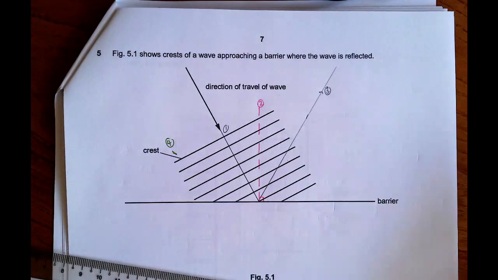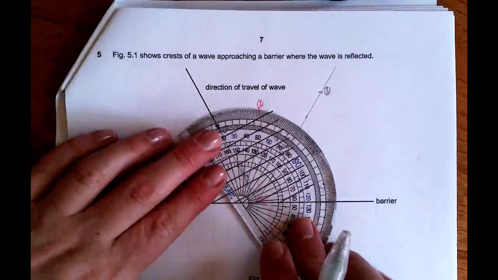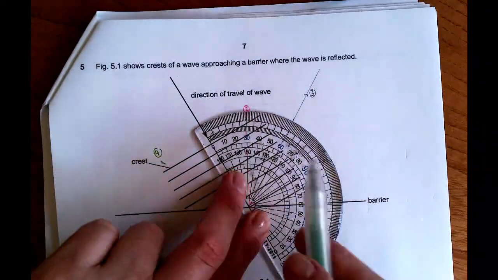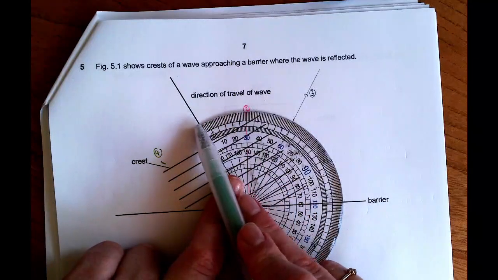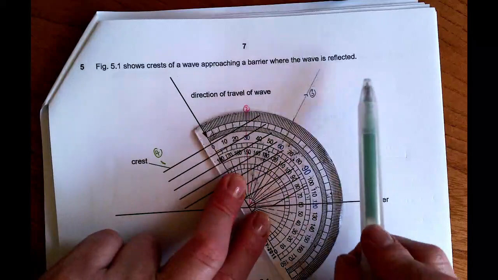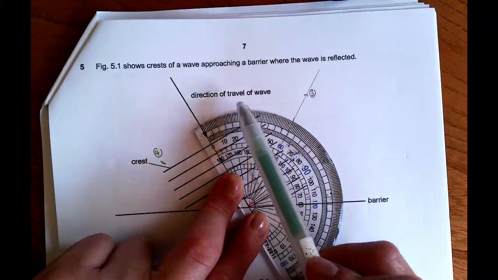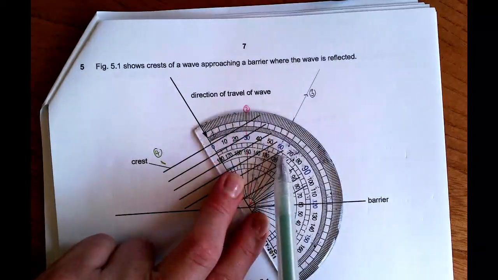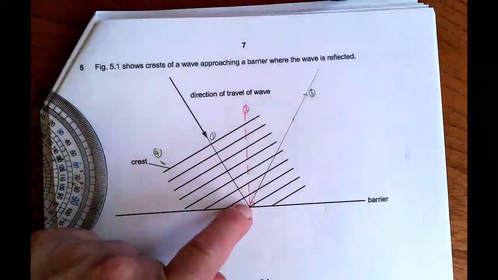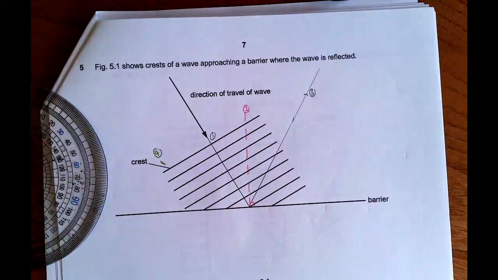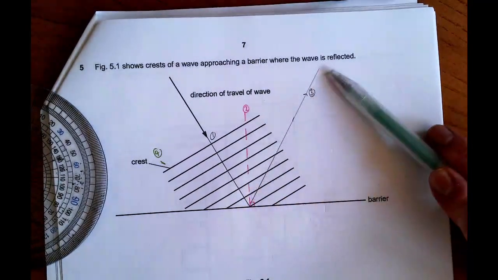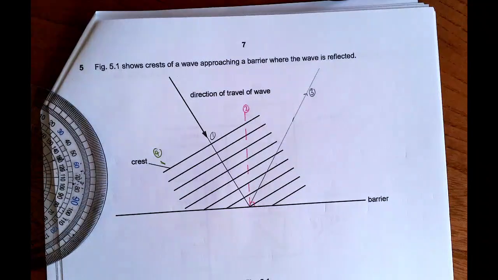Step 3 actually involved measuring the angle of incidence. That's the angle between the normal and the ray, so that's 30 degrees. When it is reflected, angle of incidence equals angle of reflection, so I found 30 degrees. So I know that from this point the ray travels back along this line. This though is the ray direction, not the wave fronts.